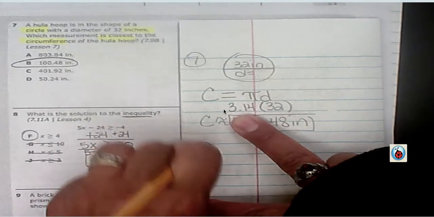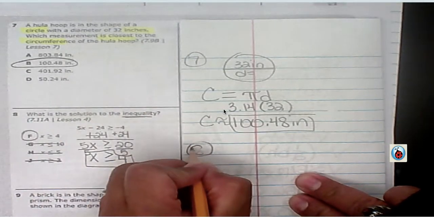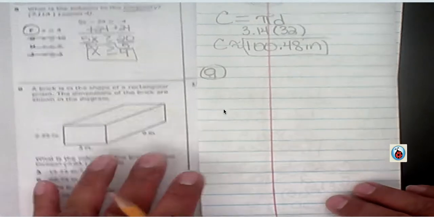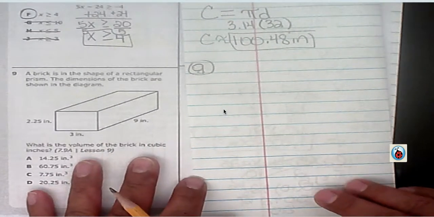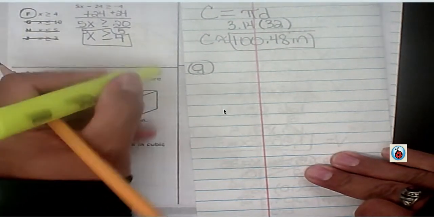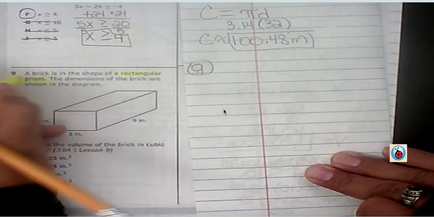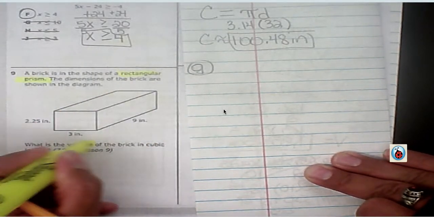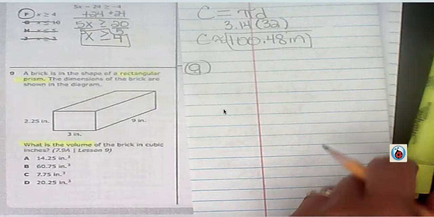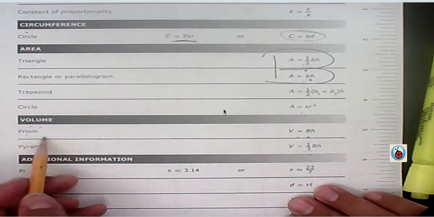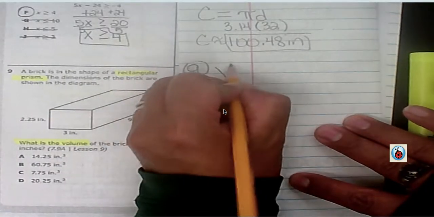Number 9. A brick is in the shape of a rectangular prism. So we're talking 3D here. The dimensions of the brick are shown. What is the volume? There you go, volume of a rectangular prism. So that's going to be volume equals big B times H. So we're going to write down volume equals big BH.